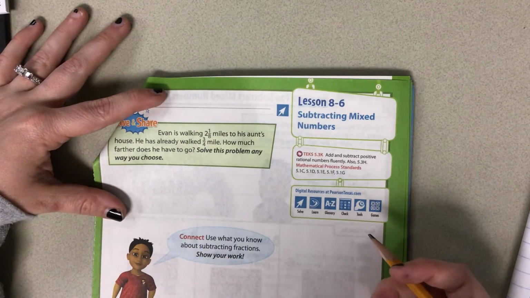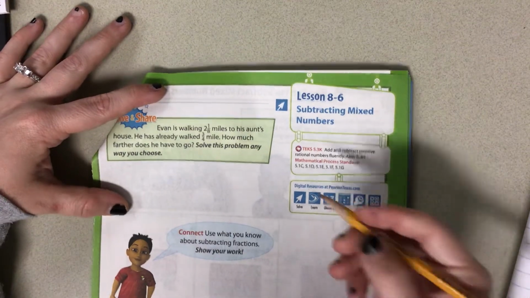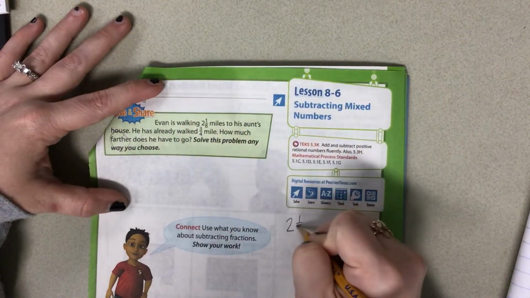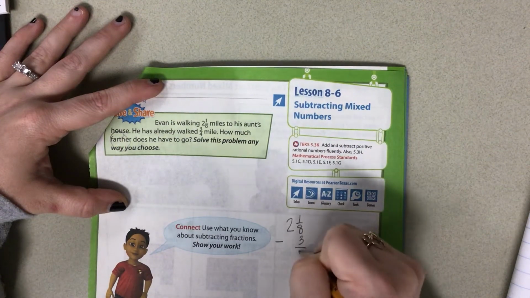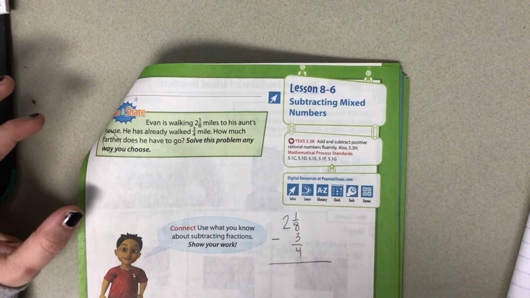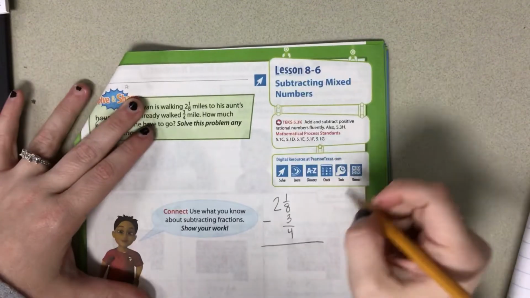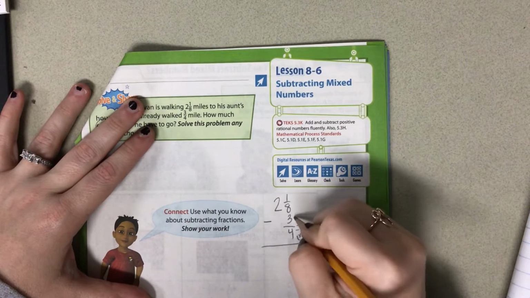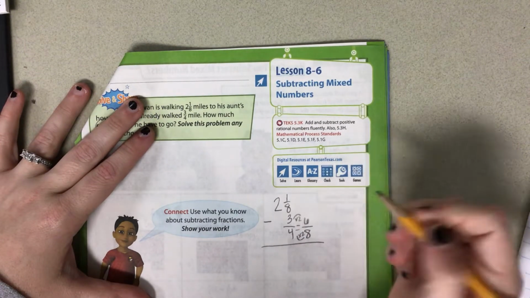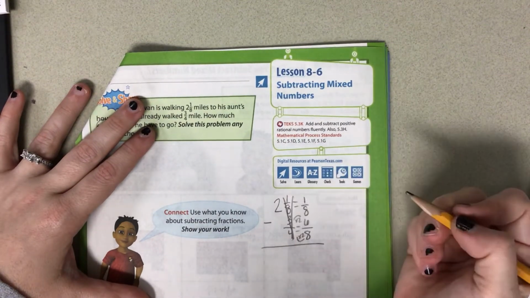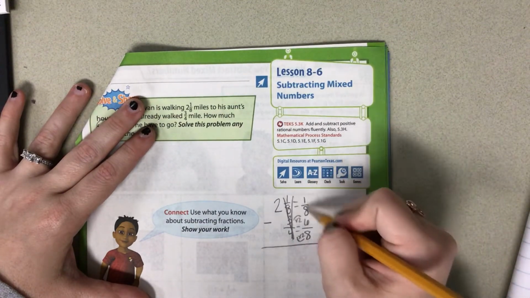So Evan is walking 2 1/8 miles to his aunt's house. He has already walked 3/4 of a mile. How much farther does he have to go? So we know we are subtracting because of the word farther. So we have 2 1/8 minus 3/4. The first thing we need to do is change our denominators to be common denominators. I'm going to change this into eighths, times it by 2, times it by 2. That gives me 6/8. I'm just going to bring this over so they're lined up. I'm ignoring those. So 1/8 minus 6/8.